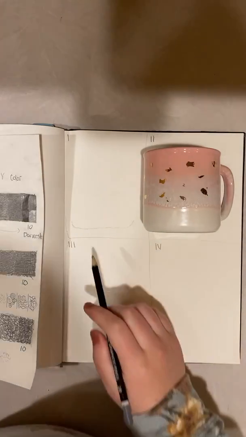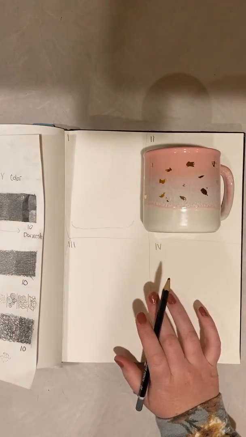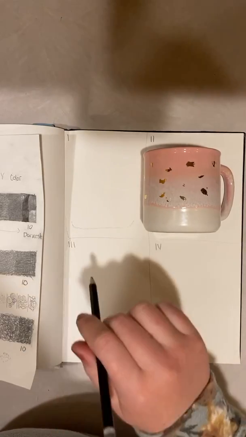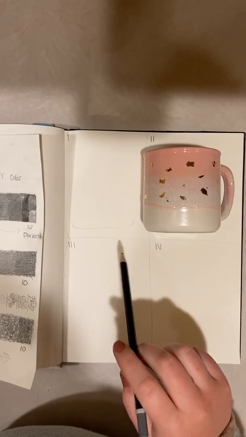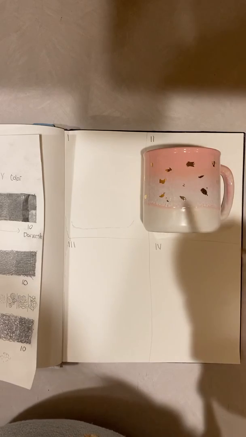Hi again, everybody. So hopefully all of your value scales went really well. Today I'm going to be showing you how to do observational drawing.